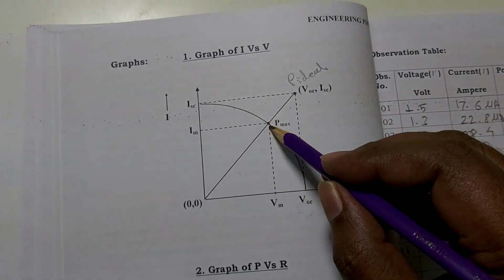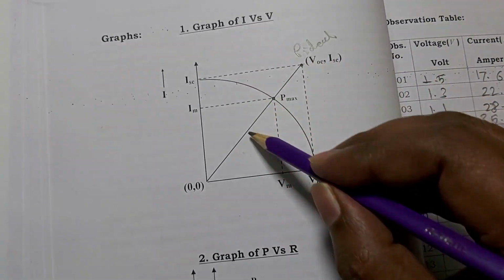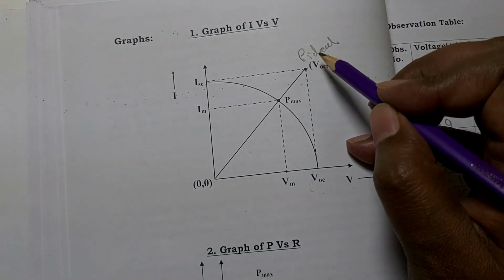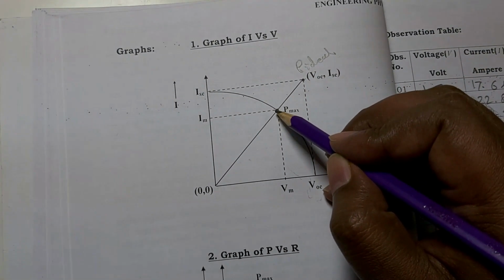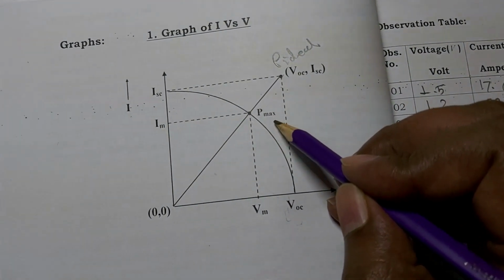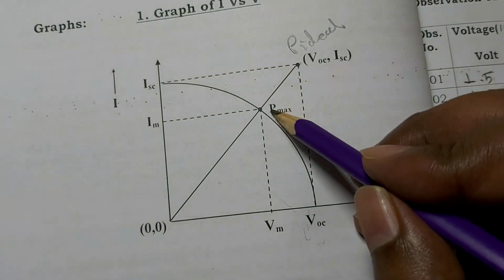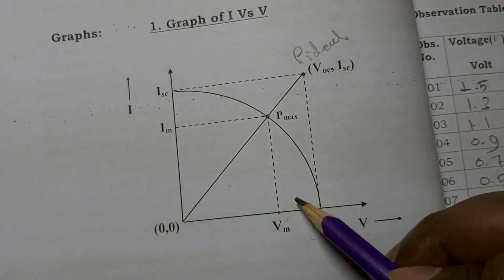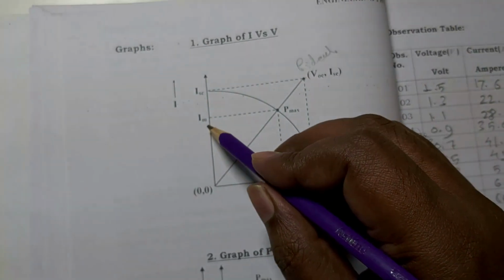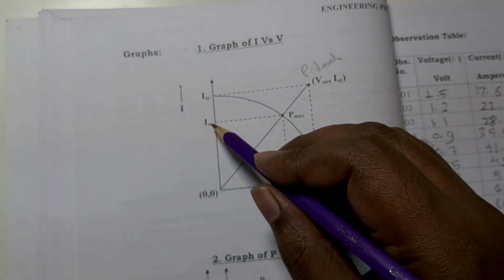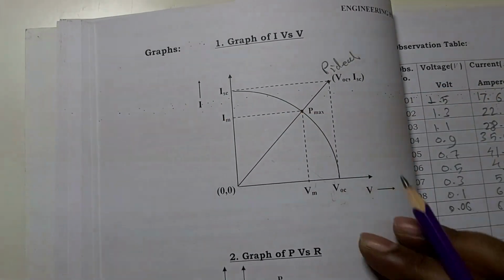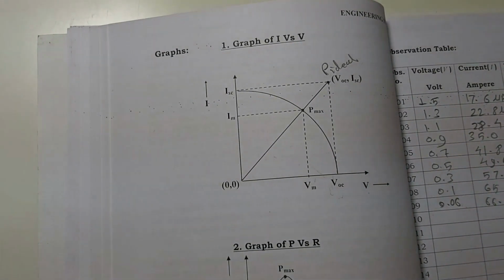Then, using the values of voltage and current readings we have taken, we can draw a graph that may come somewhat like this curve, or sometimes it may come as a straight line like this. If you draw a line joining the origin and this P ideal, that line will intersect the graph here, and this point of intersection is called P max, the maximum output power. The corresponding voltage is called Vm, the voltage at maximum output power, and Im is the current at maximum output power. In this way we can find out Vm and Im, and we can do the calculations for fill factor.